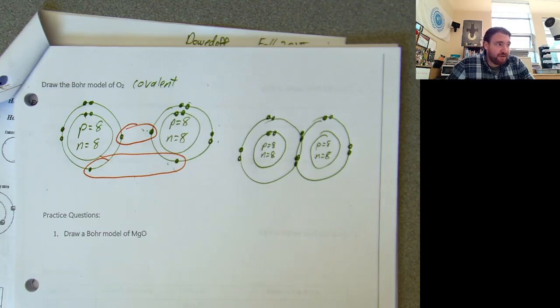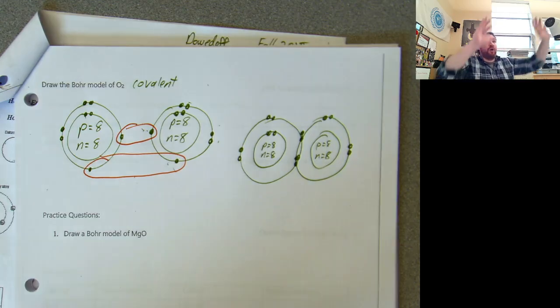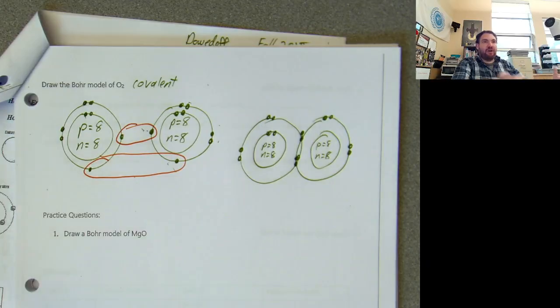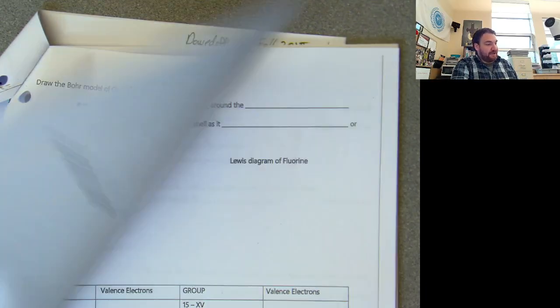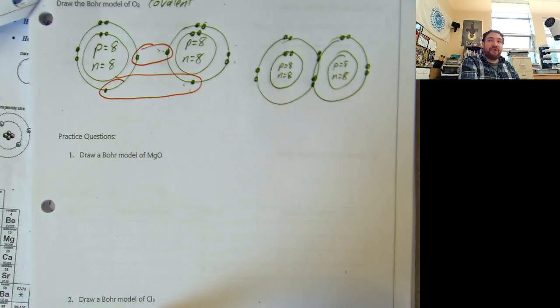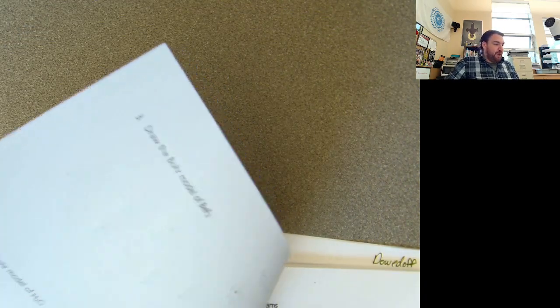Comments, questions, concerns about what I've done? Okay. If there are no questions, I have 5 questions I want you to practice. I'll help where needed. If you want to work on the whiteboards, by all means, feel free. I encourage you to discuss this. Talk about it with the people that you're sitting with if you're stuck on something. Ask me for help if you've got it. There's 2 questions here, MgO and Cl2. And then if you flip the page, there are 3 more, BeF2, H2O, and Li2O.